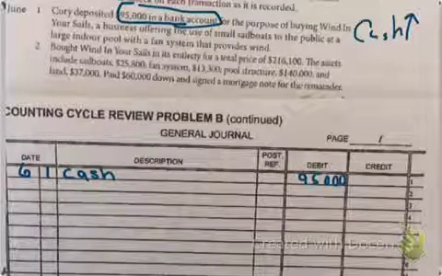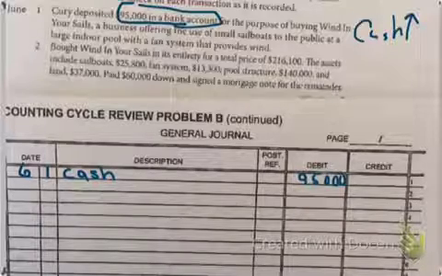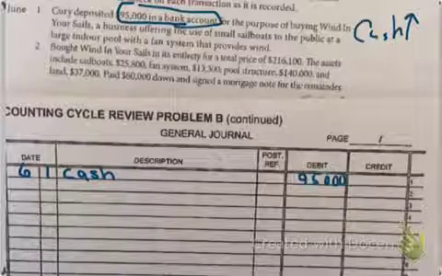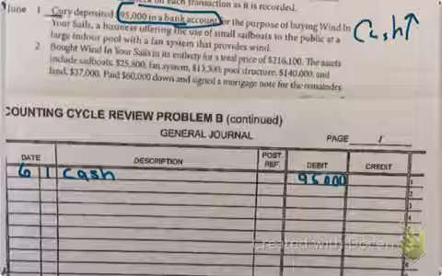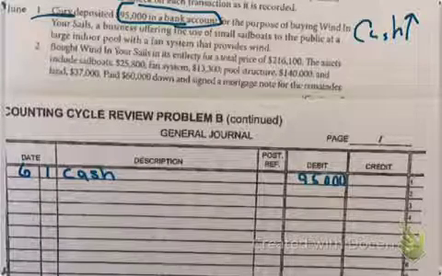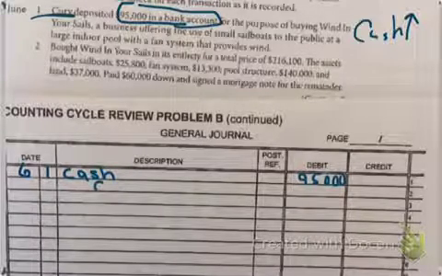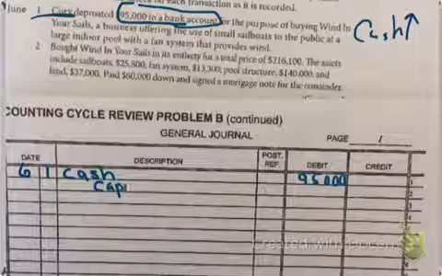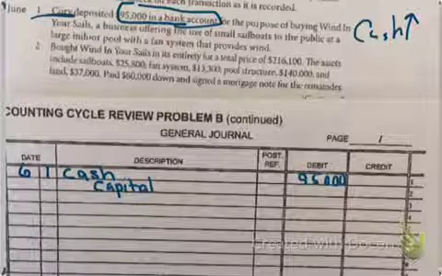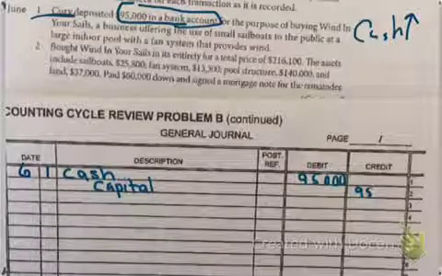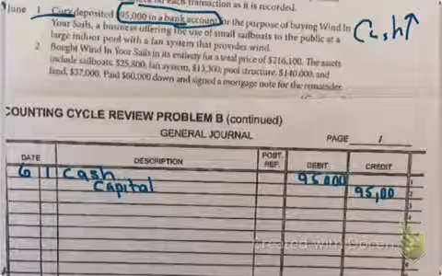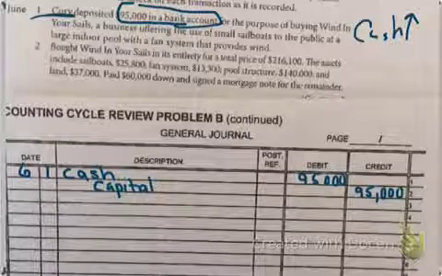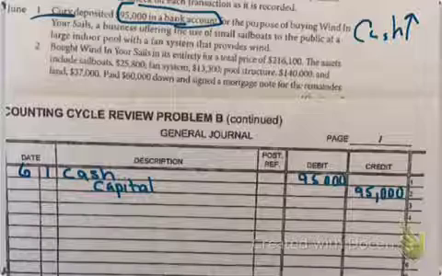$95,000. The next part of this is, why did we get cash in? Well, Curry, who is the owner, deposited it. So that is going to be a capital contribution from Curry. So it would be capital for $95,000. The next entry is on June the 2nd.